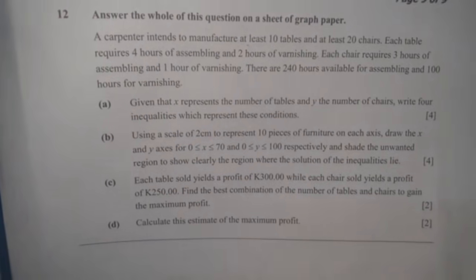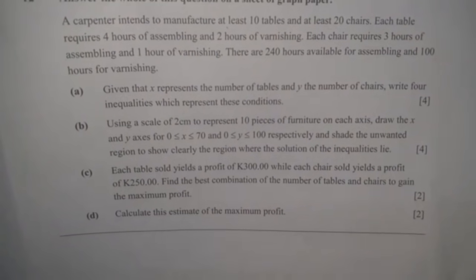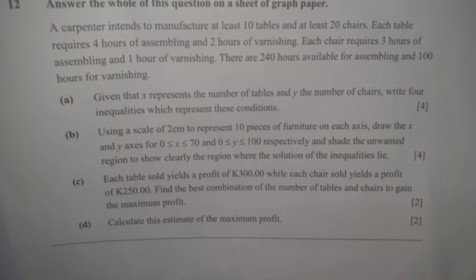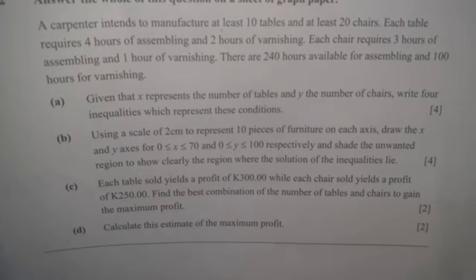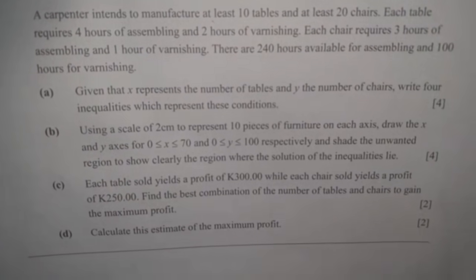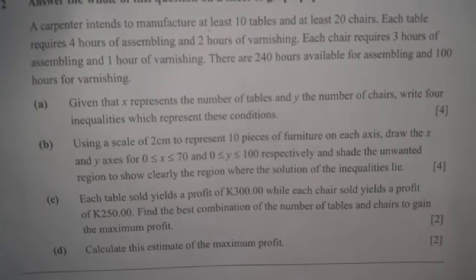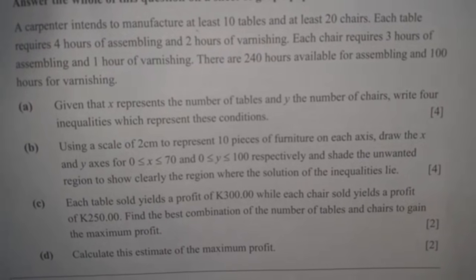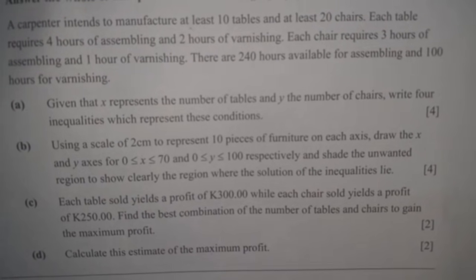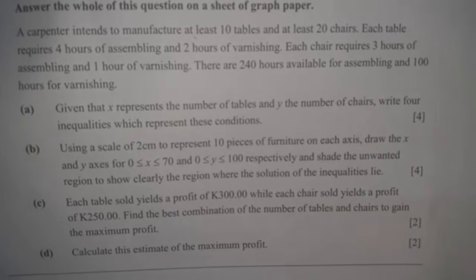So this is the question now that we are looking at. So each table yields a profit of what? 300 kwacha. While each chair sold yields a profit of what? Find the best combination of the number of tables and chairs to gain the maximum profit.